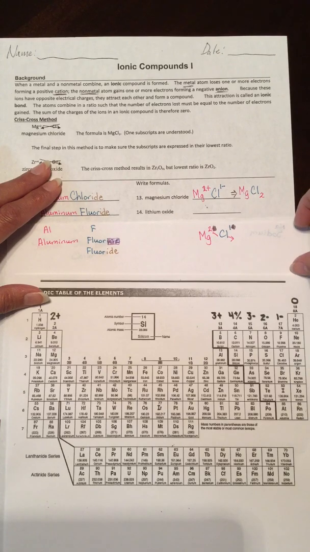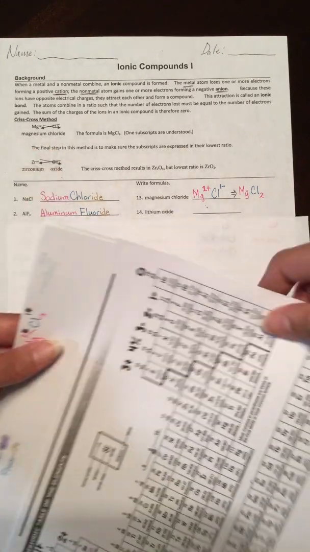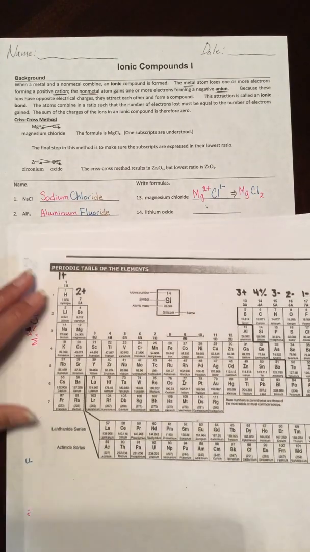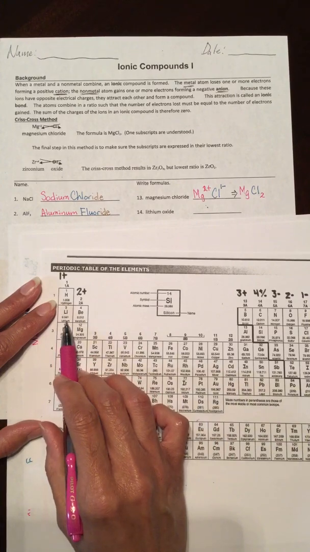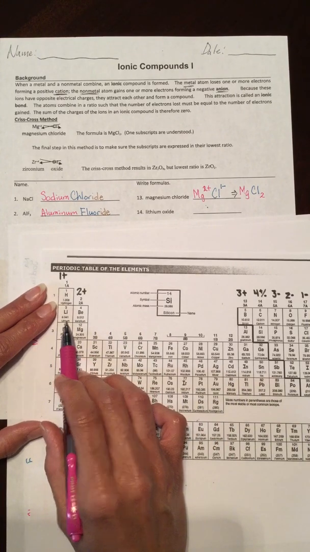I have lithium oxide. Twist my paper out so you can get a cleaner look. There we go. Lithium is going to be on the alkali metals, that 1+.